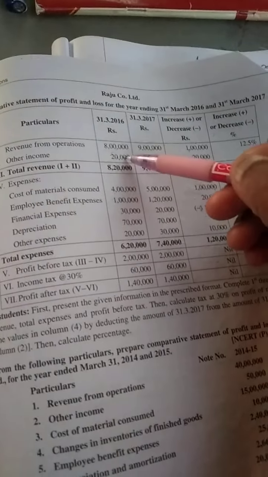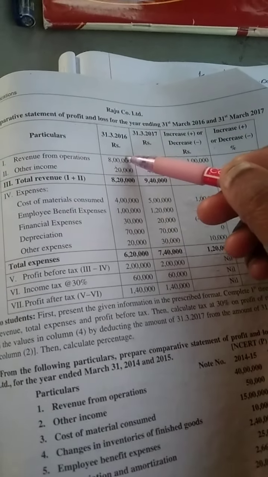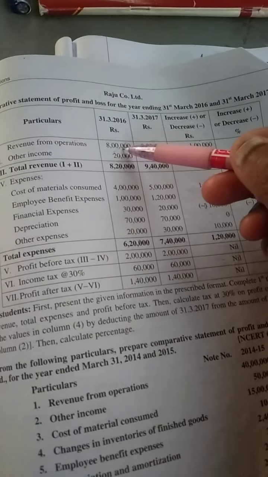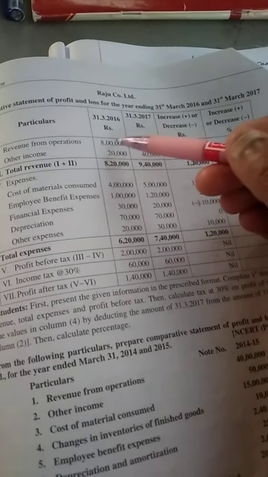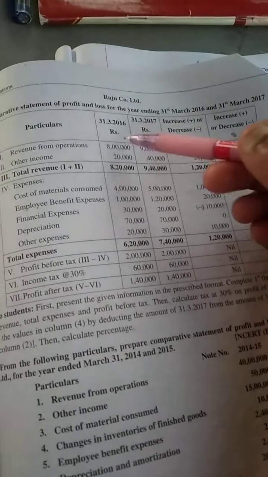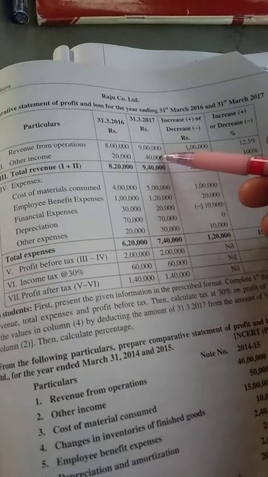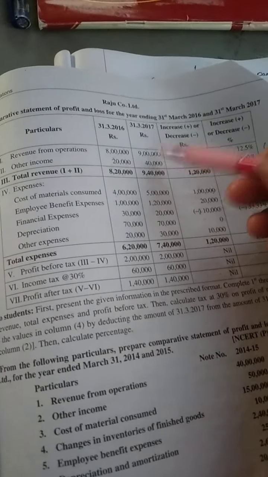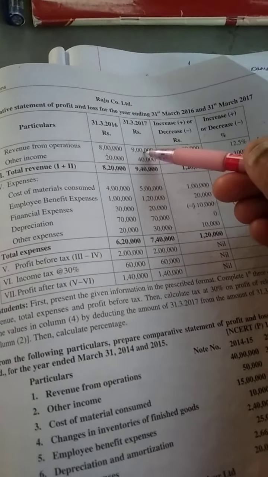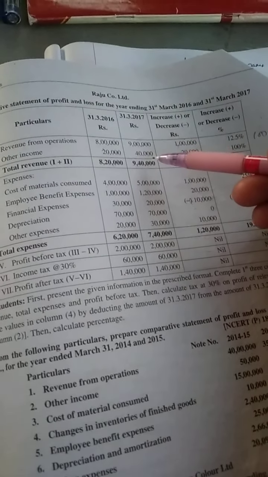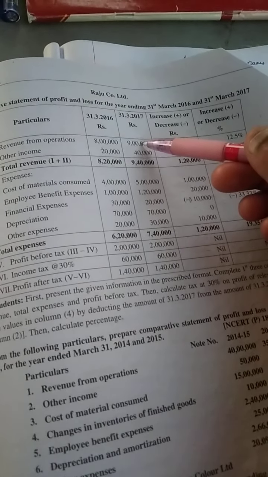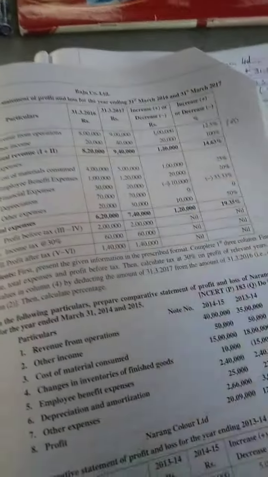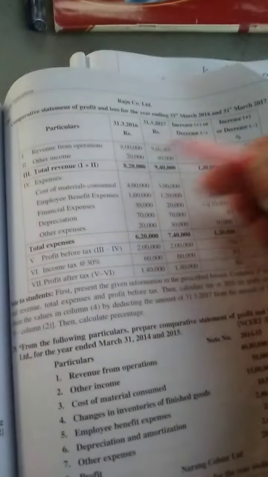Then what will I do? Each item divided by the base, that is revenue from operation, into 100. 8 lakh 20 divided by 8 lakh into 100. 4 lakh divided by 8 lakh into 100. 1 lakh, the same thing. The same thing for the next year. Each item divided by that year's base, which is revenue from operation. So 40,000 divided by 9 lakh into 100 will give me the percentage. 9 lakh 40 divided by 9 lakh into 100. So that gives me the percentage. Just write it in two columns for each year.